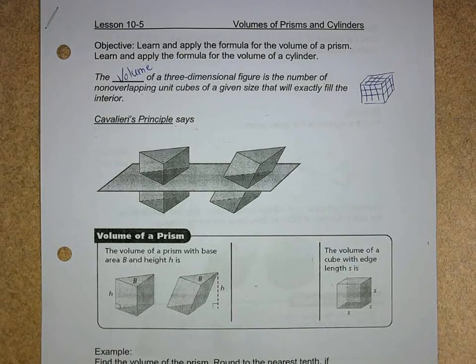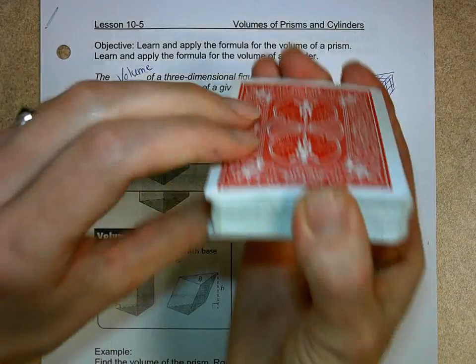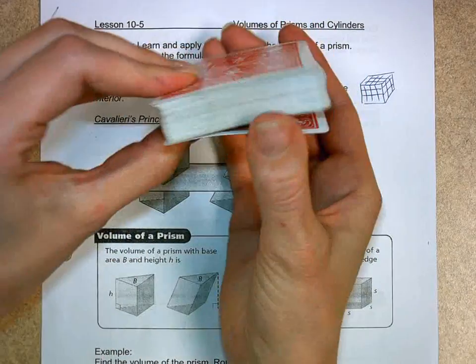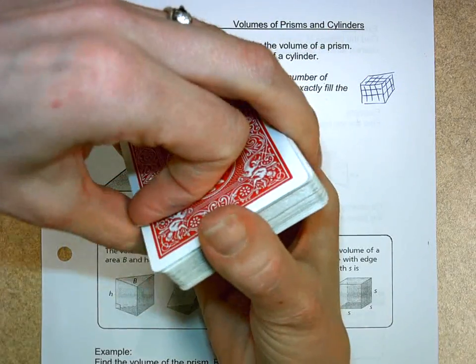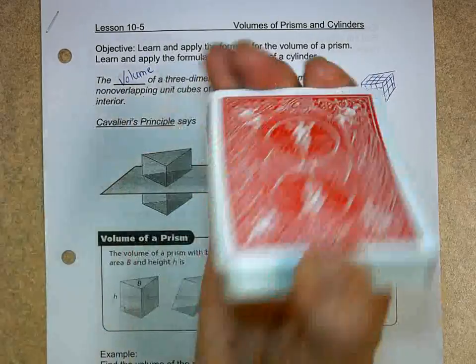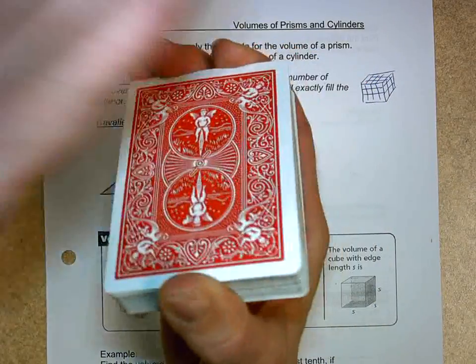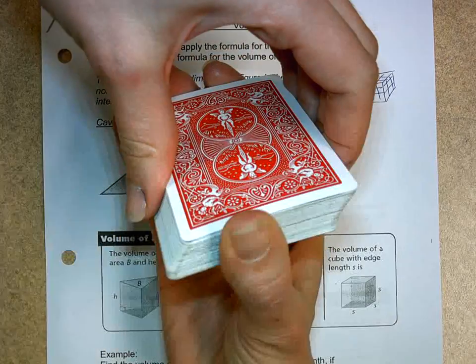And another thing we're going to use is the fact that we can work with right or oblique or regular or non-regular figures. So here's the example I'm going to use with you. Please give me a little bit of leeway here. When I use a deck of cards, if I put it up perfectly like this, that makes a rectangular prism. I can find its volume by finding the area of the base times the height.